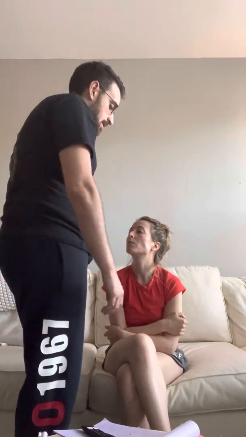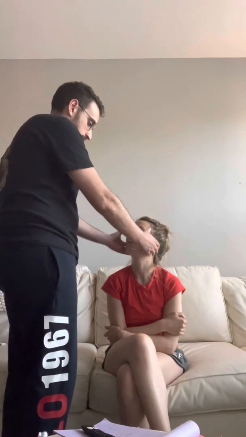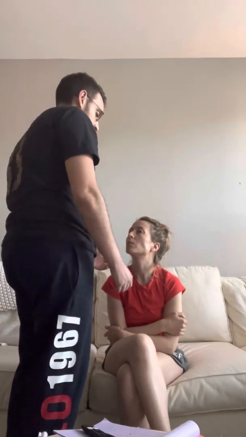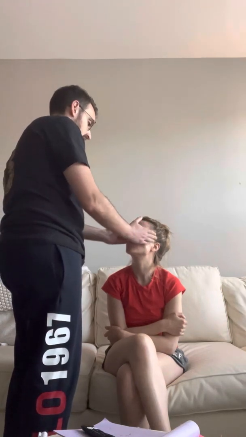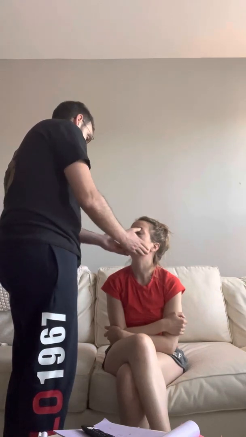So now I'm going to move to her facial area, again noting for symmetry. Her facial area looks symmetrical. We're also looking for lesions, any masses, tenderness, erythema, or edema. Okay, perfect. So now I'm going to move to her eyes, assessing her eyes.